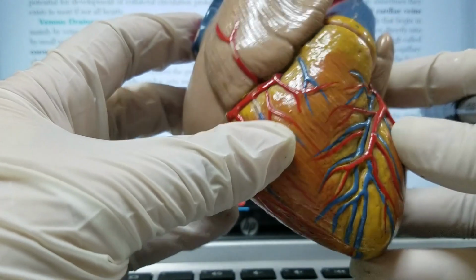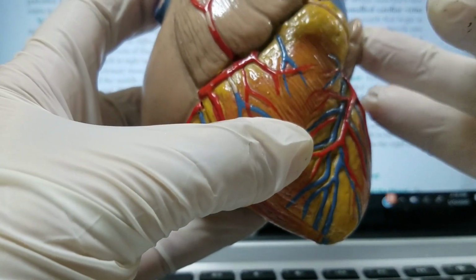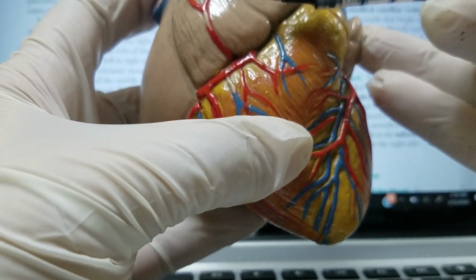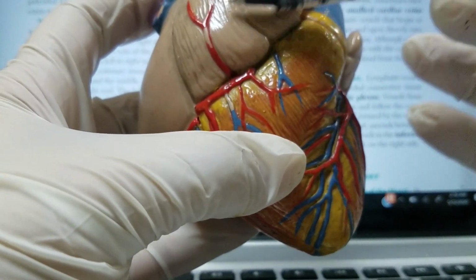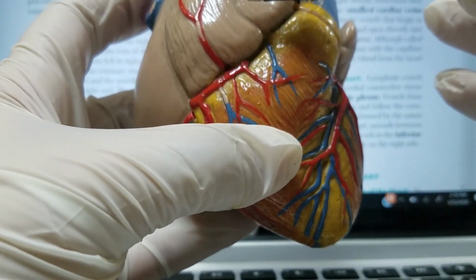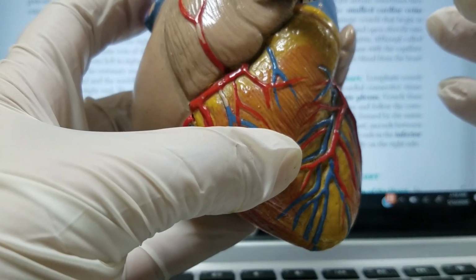There are some other veins which are also associated. These are the anterior cardiac veins. These anterior cardiac veins drain the anterior right atrium and ventricle, and they open directly into the right atrium.